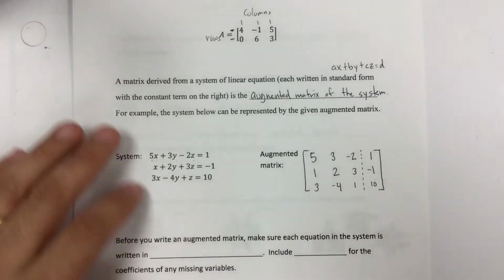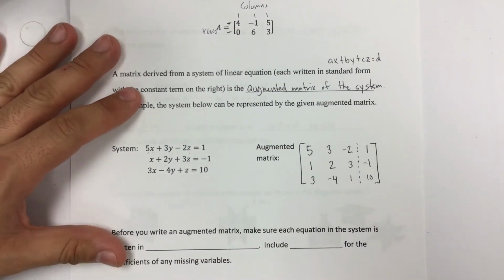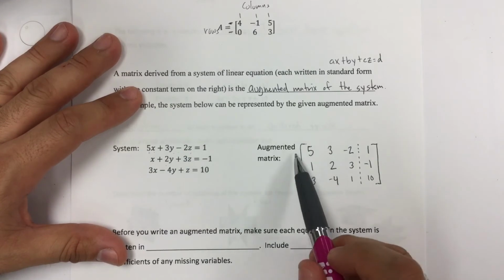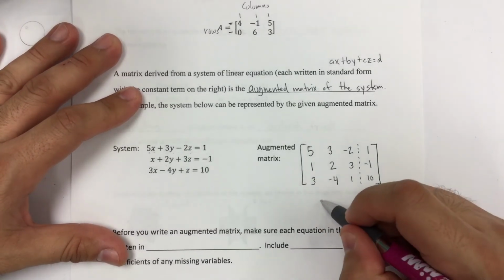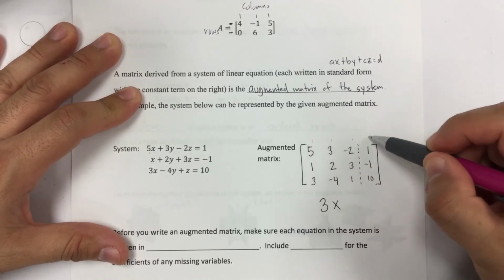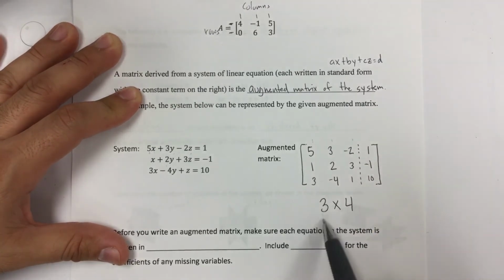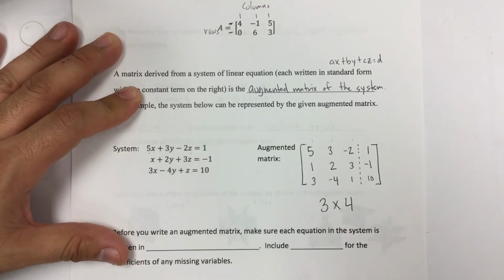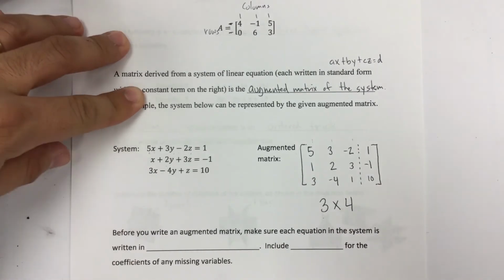Last, we need to talk about the dimensions of the augmented matrix. So in this case, how many rows do we have? We have 1, 2, 3 rows. By how many columns? 1, 2, 3, 4 columns. So this would be considered a 3 by 4 augmented matrix because it has 3 rows by 4 columns.